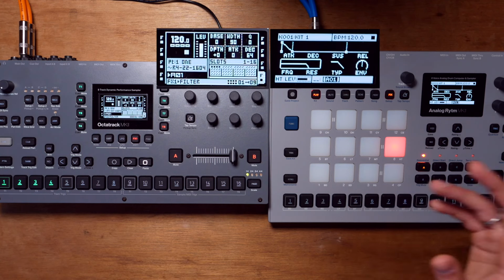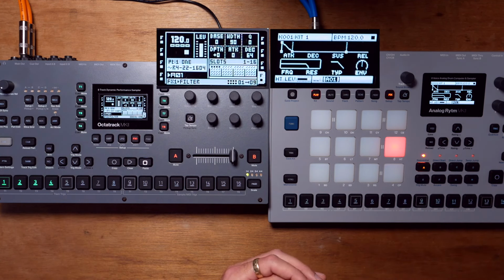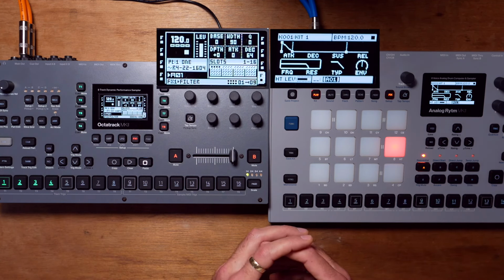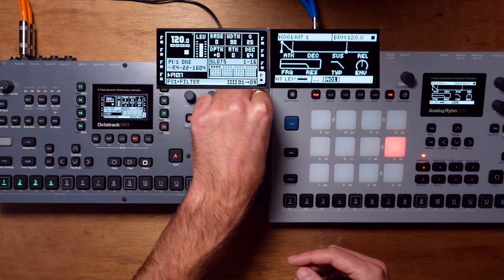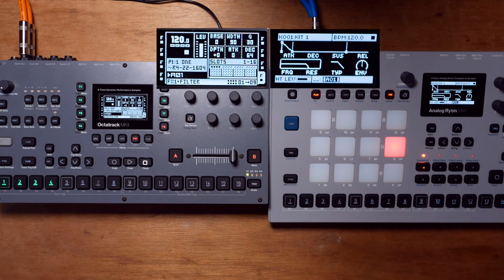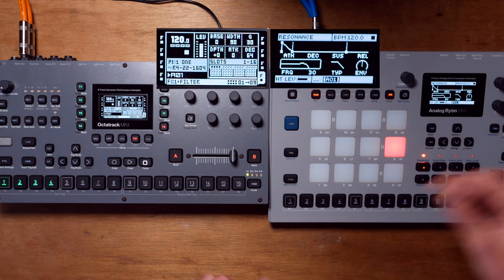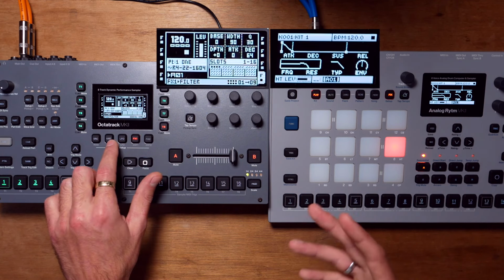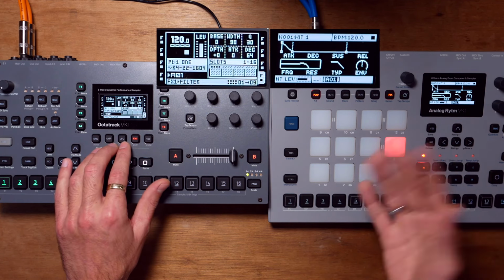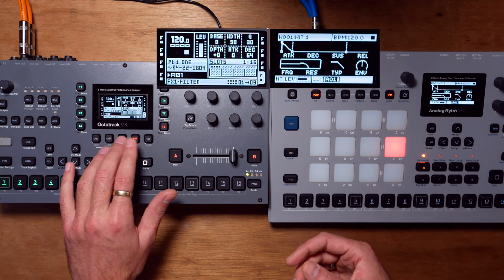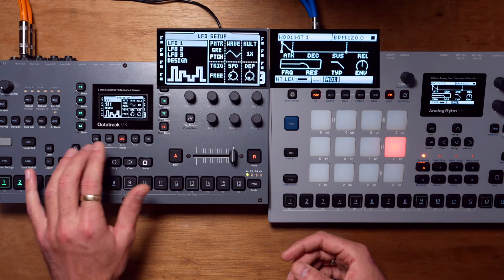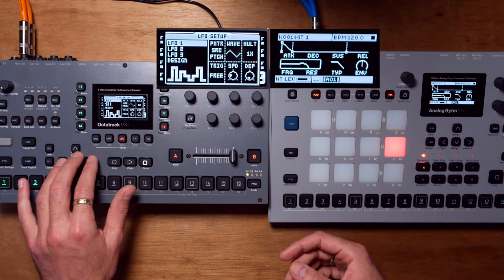Yeah, so okay, next let's check out the resonance of the filter. I'm going to do this by first turning the resonance up to 30 on both devices, and then applying an LFO to the resonance so I can have an equal sweep on both devices so we can better compare them. So let's apply an LFO.